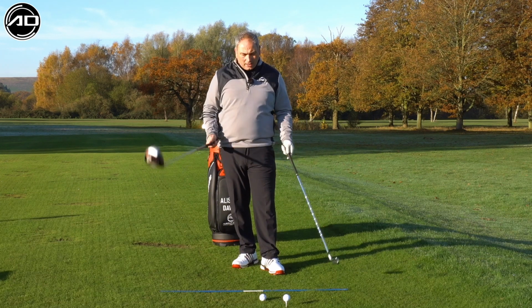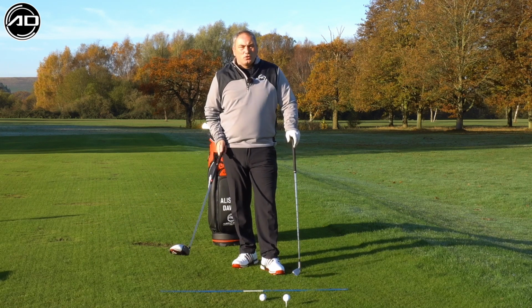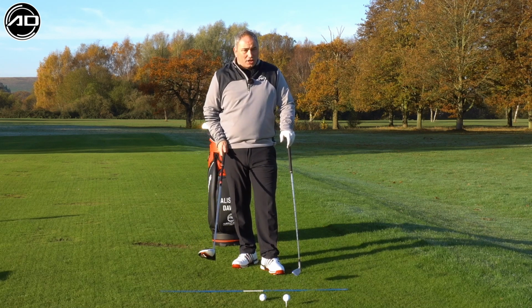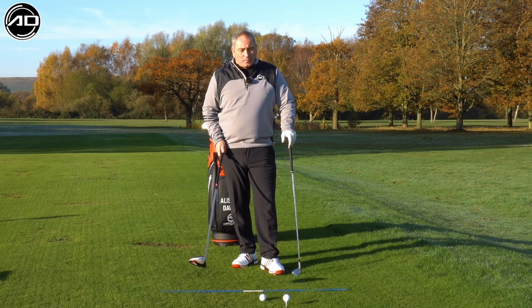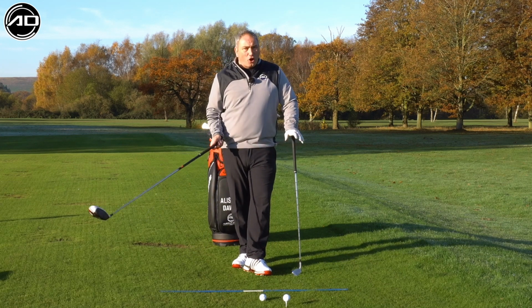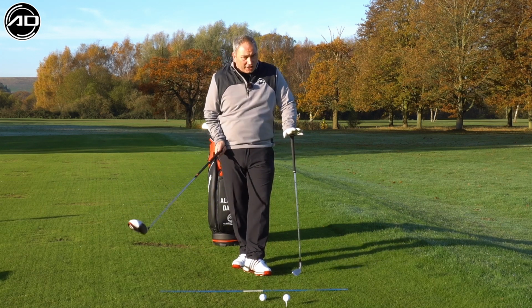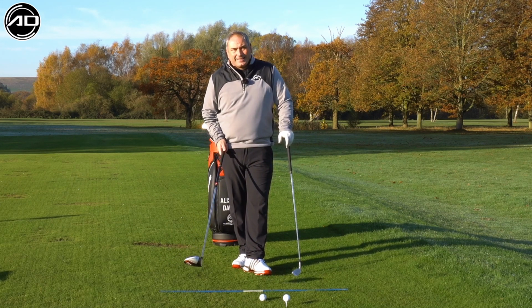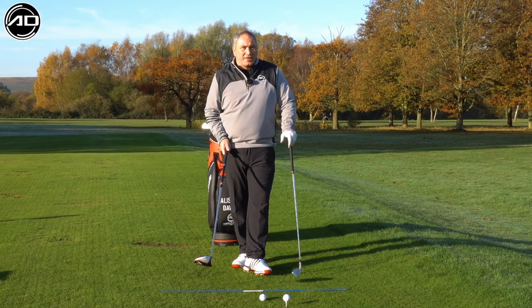So, I've got a driver and I've got a mid-iron. I really want to talk to you today about the difference that happens through impact and what you consciously should be changing in your golf swing. And to be honest with you, the setup is going to be the conscious change. The actual swing in action for me pretty much is exactly the same. And unconsciously, things change.